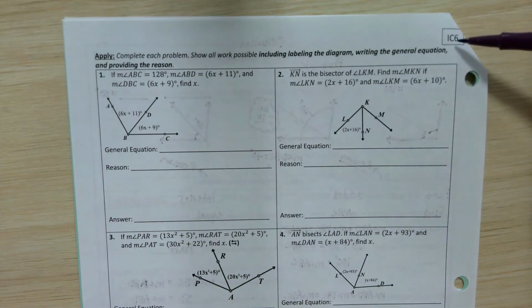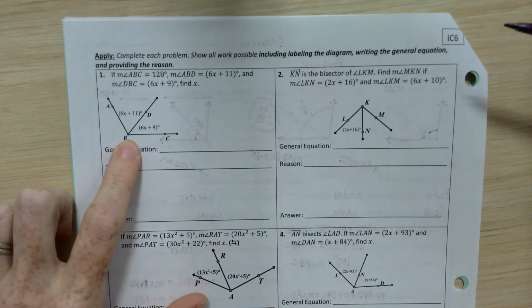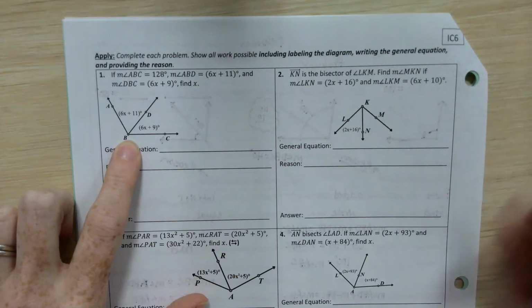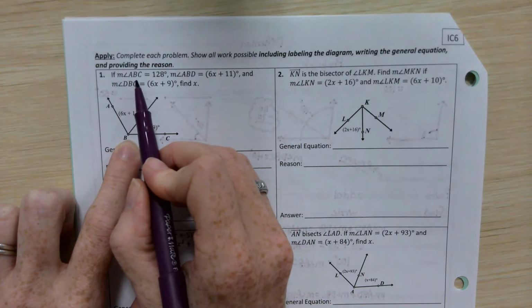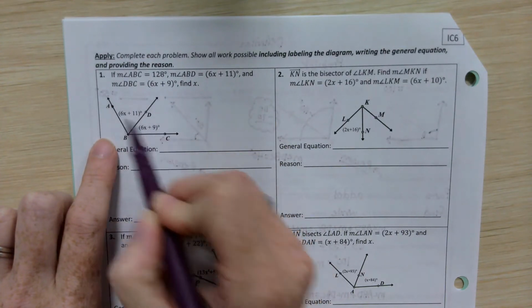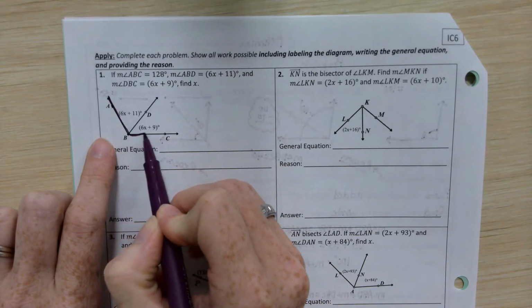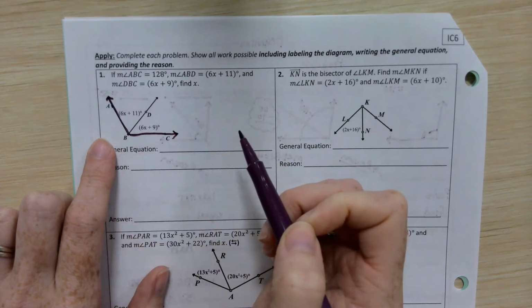We are on the back side of in class 6 where we have 5 different examples that are going to use these 3 new reasons that we've learned about today. So for example 1, let's make sure our picture is all set up with everything that we're given in the instructions. The measure of angle ABC, that's going to be this total angle, is equal to 128 degrees.